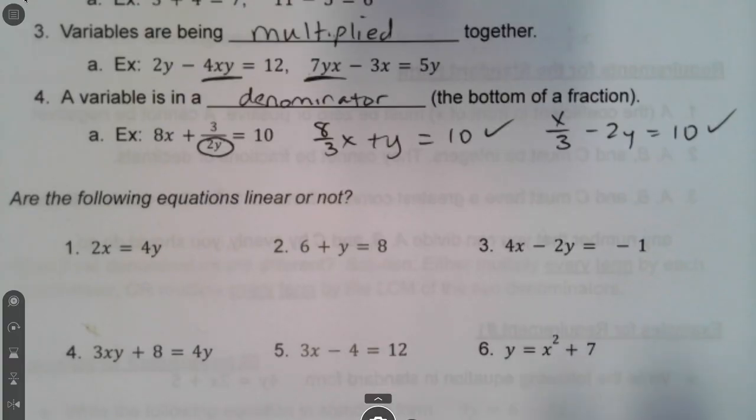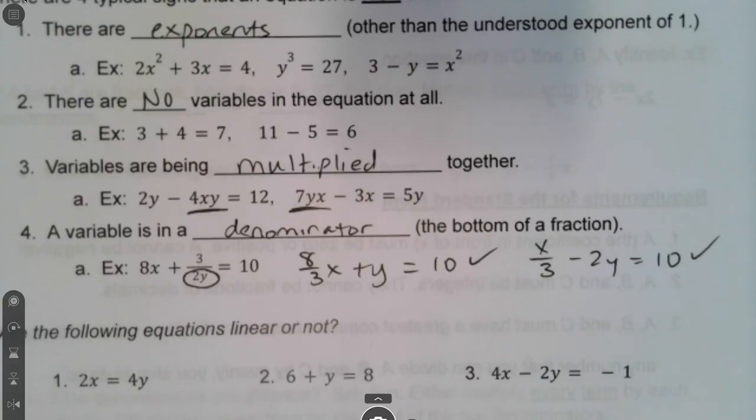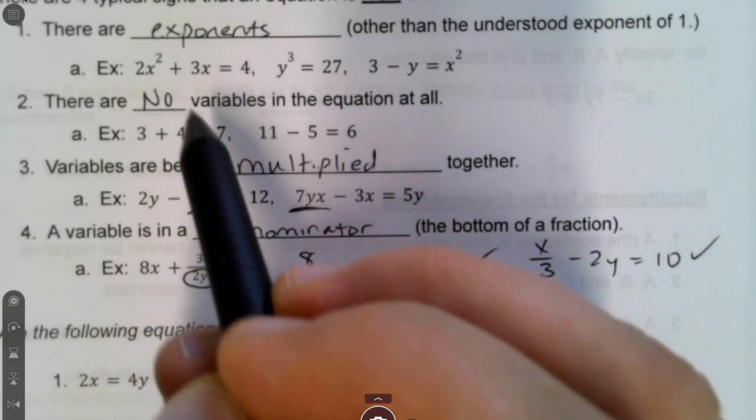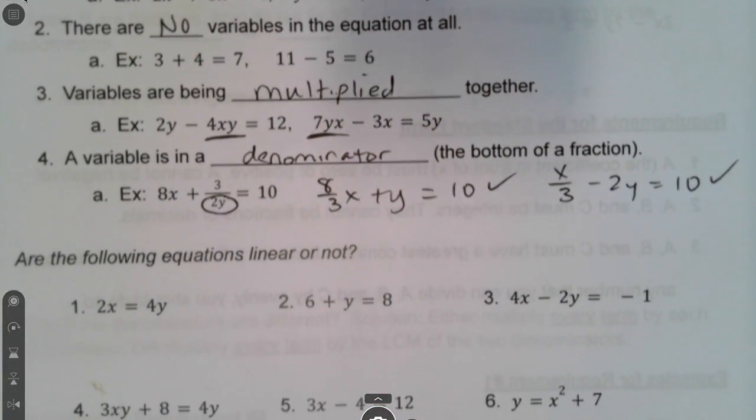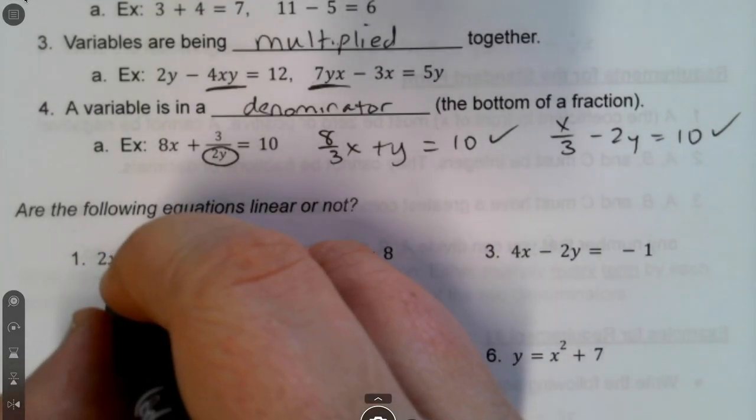So this is the last part, but it's 12 questions. We're just going to say, are they linear or not? So the easiest thing to do is to just say, I assume it is linear unless one of these 4 things shows up. So you just kind of go through a mental checklist and think, do I see any of these issues? So as I look at number 1, there's no exponents, no variables being multiplied together, no variables in the denominator, but there are variables, so yes, this is linear.